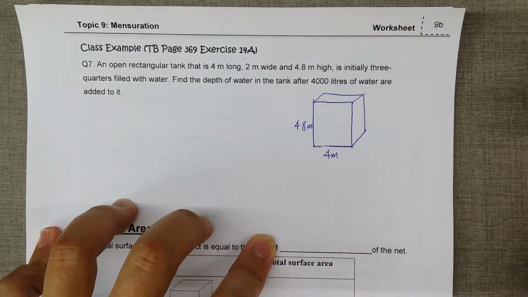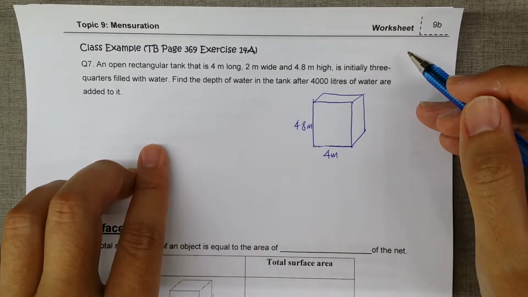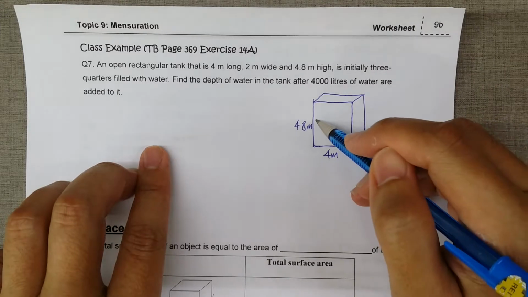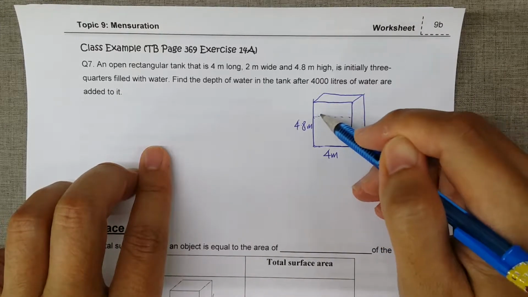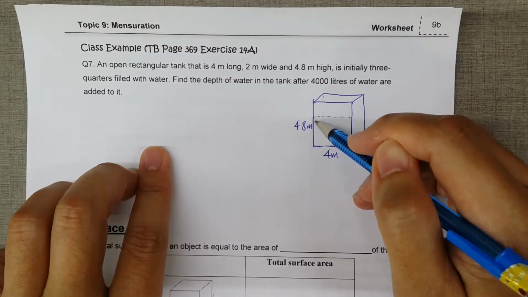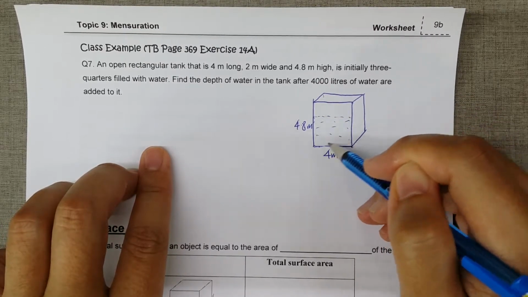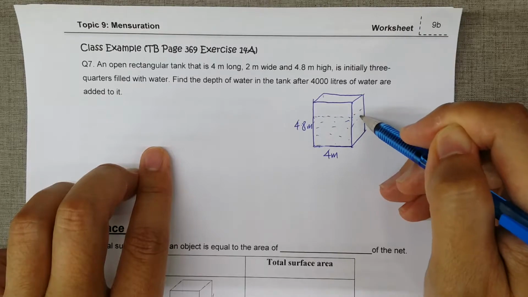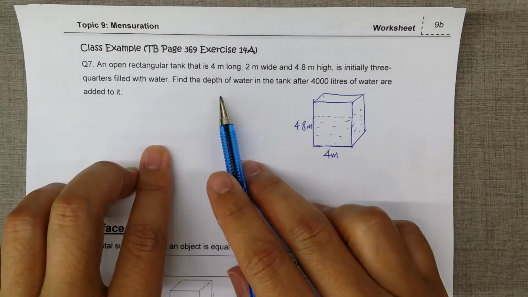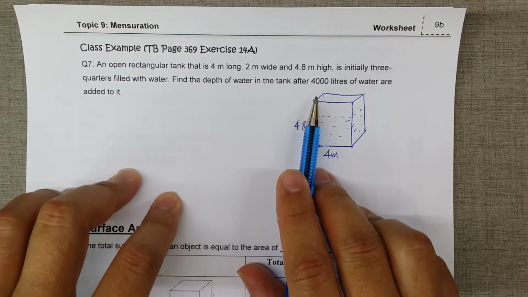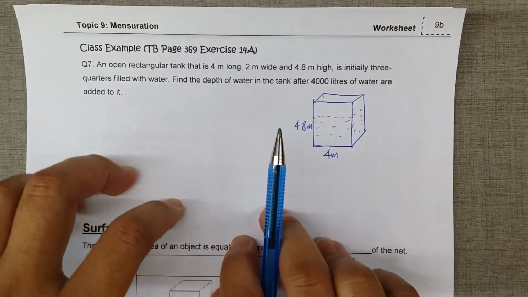Now this tank is initially 3/4 filled with water. So roughly here you see filled water, this portion all filled up with water. Now find the depth of water in the tank after 4,000 liters of water are added to it.